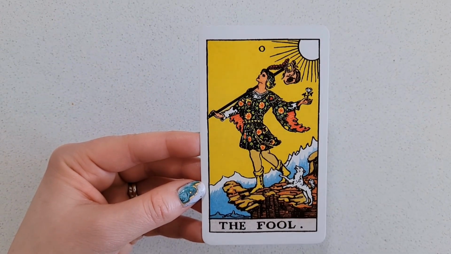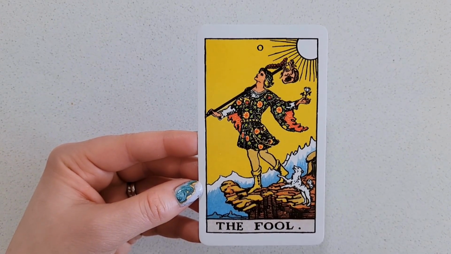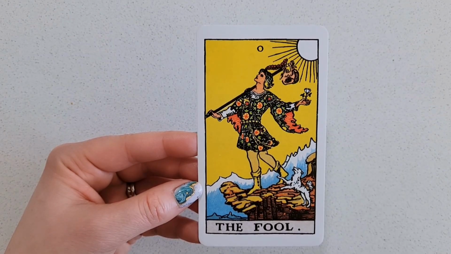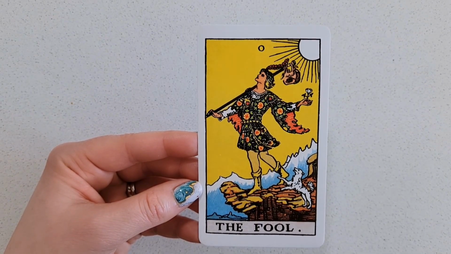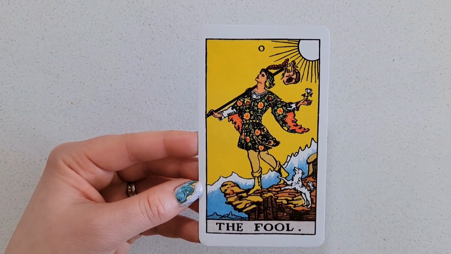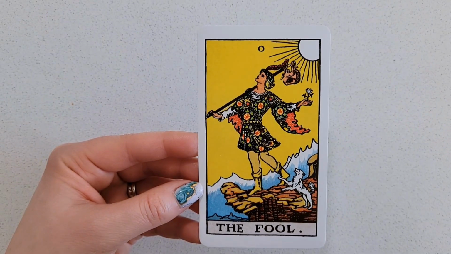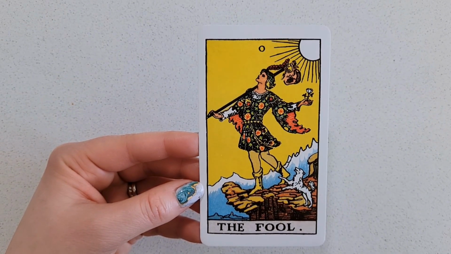Maybe an exercise here too is if you are the Fool, if you are this dreamer, if you are taking a leap of faith, who are your support systems? Who is the sun? Who is the dog? Are they your guides? Are they people in your life?